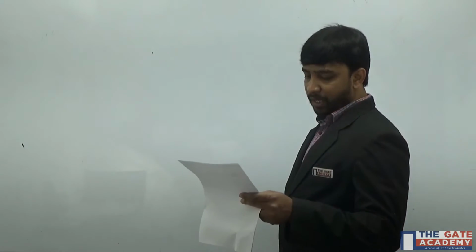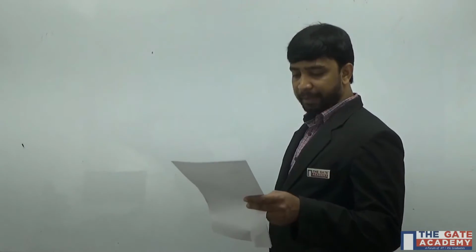So find entropy change when air undergoes a process from pressure P1, temperature T. This is a repeated question already. We have solved this question number 18. So look at question number 19.